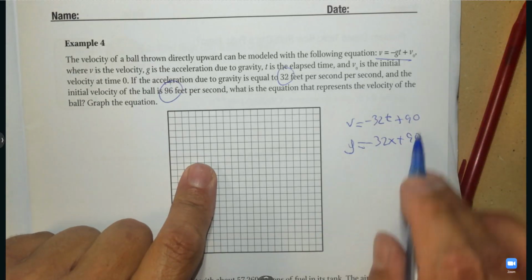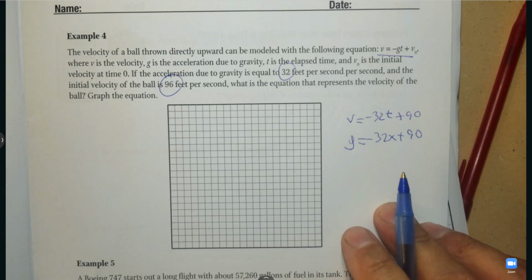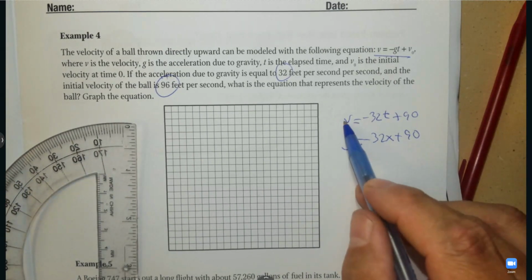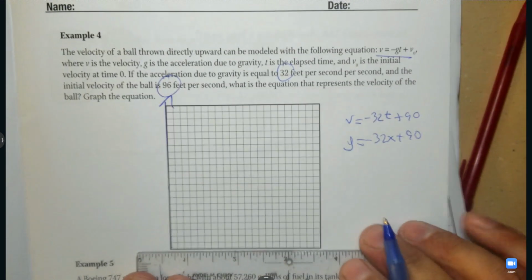What's the equation? And then graph it. So we just came up with the equation. If we graph it, let's make sure we understand both. I'm going to graph it with these letters, but it's the same if you graph it with the other letters. Yes, you should be comfortable with both letters.